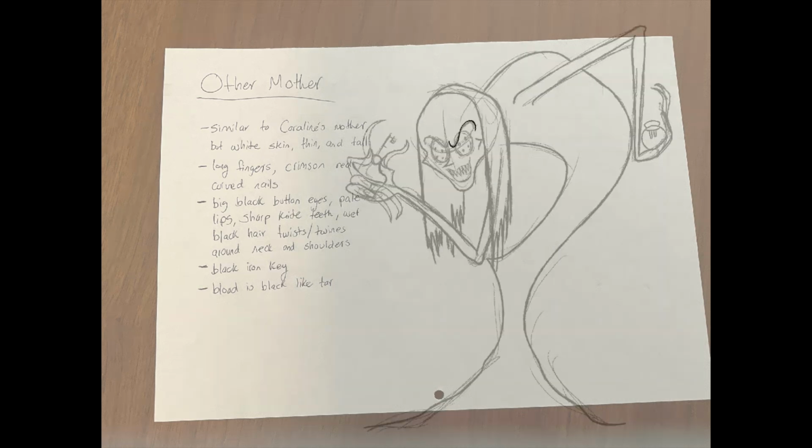With the design, I had my initial very rough sketch layer, and then went to a more refined sketch layer, focusing on the face, because to be honest, the face isn't the most important thing I'm seeing here. There's so much going on with this image of the other mother.